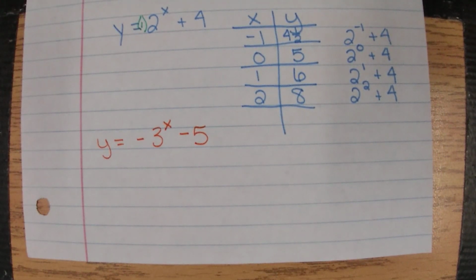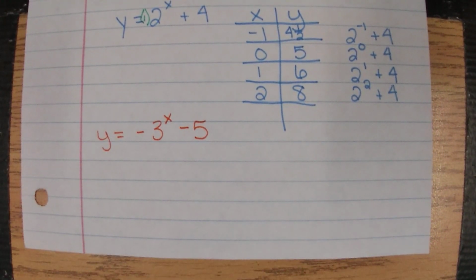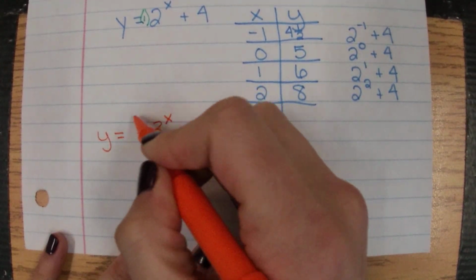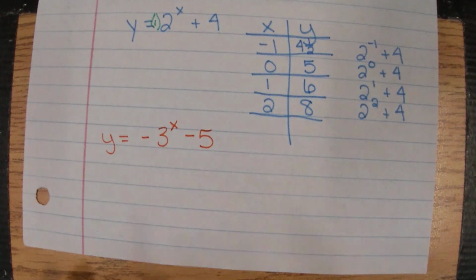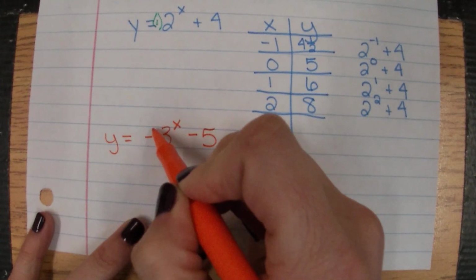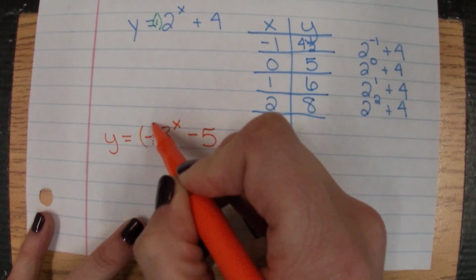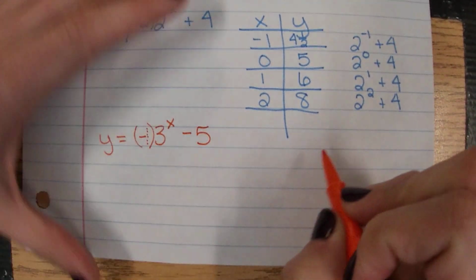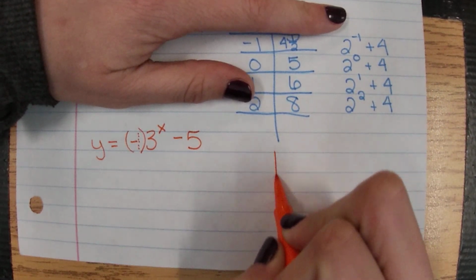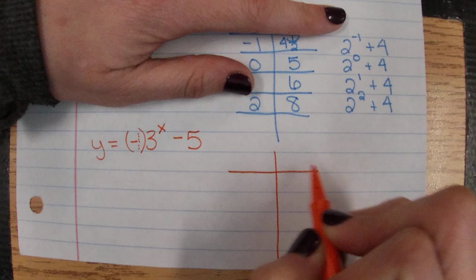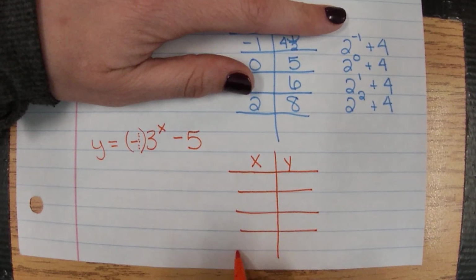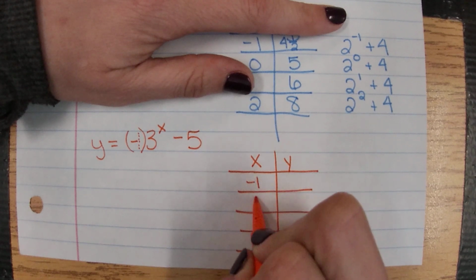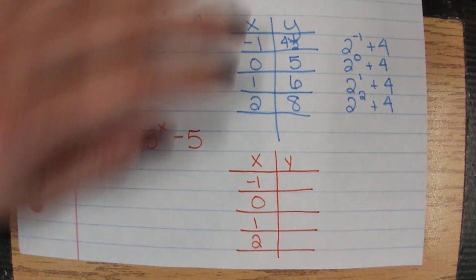Now, normally we would just read this as -3 to the x minus 5, but this doesn't have parentheses around the -3. So if you remember, that's very different. This really says 3 to the x times a -1. So our A value here is really -1. Now, 3 starts to get a little bit weirder because we have 1/3. So I'm still going to do a -1, a 0, a 1, and a 2.